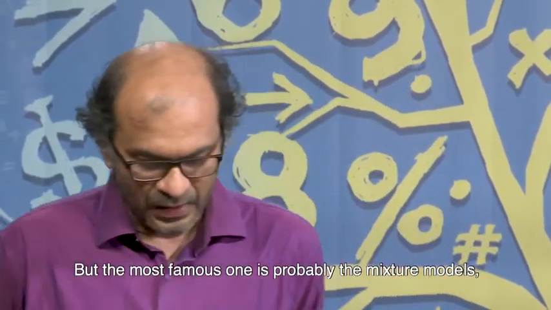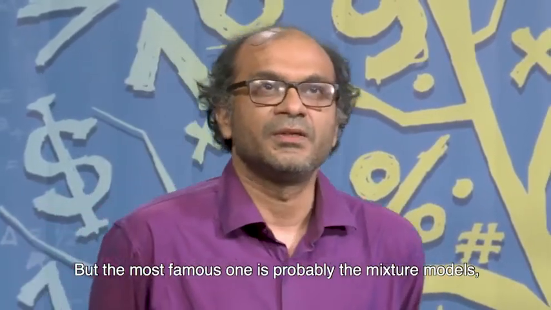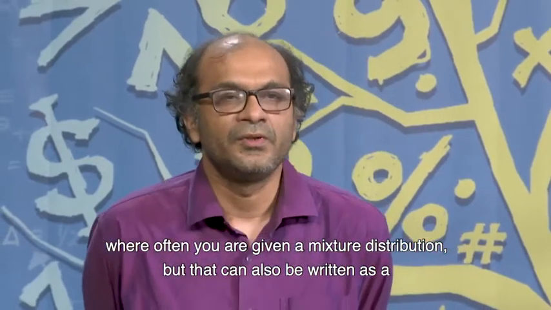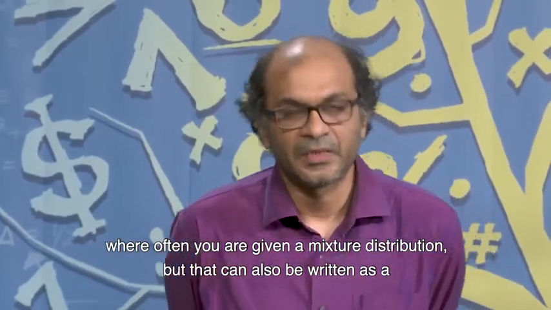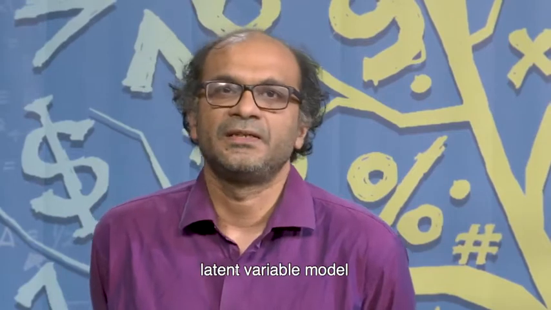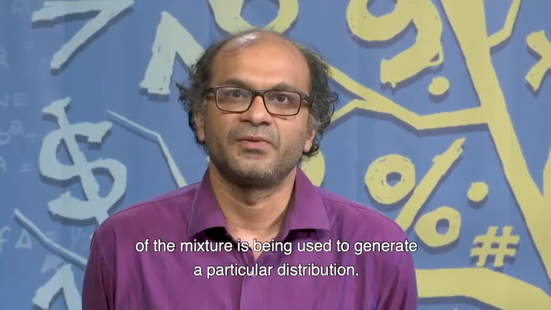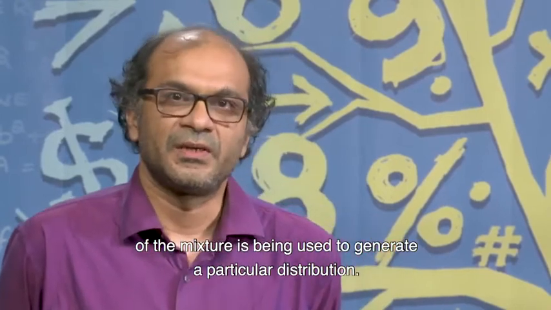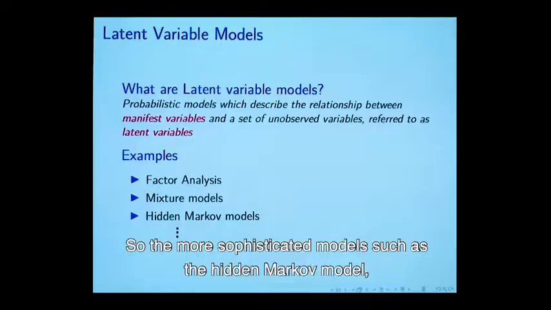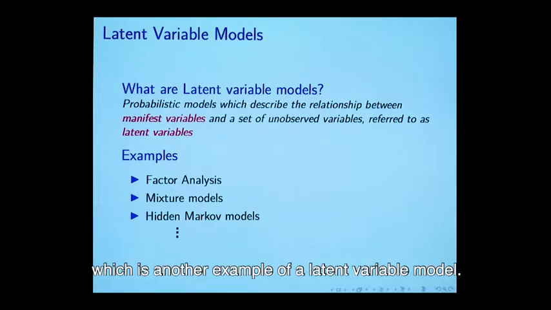But the most famous one is probably the mixture models, where you are given a mixture distribution, but that can also be written as a latent variable model, where a latent variable indicates which component of the mixture is being used to generate a particular observation.